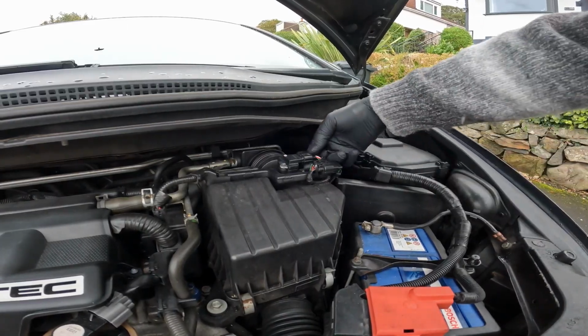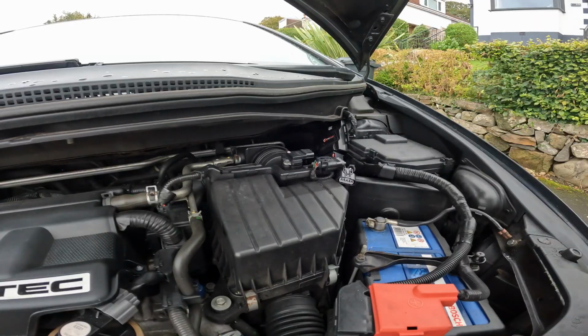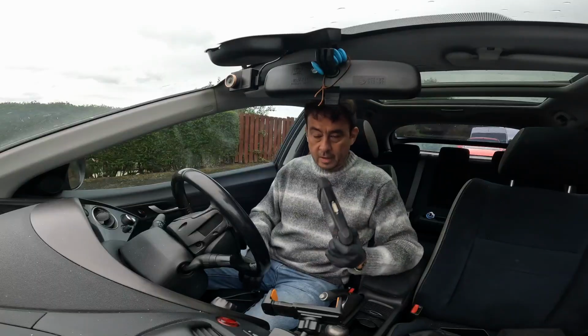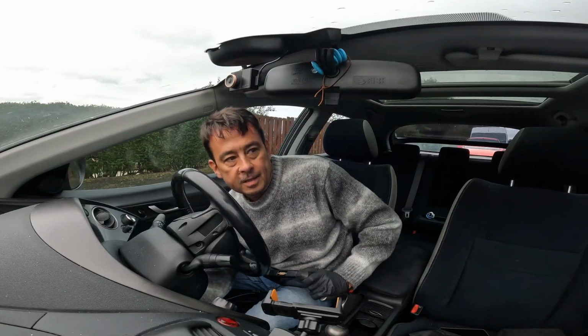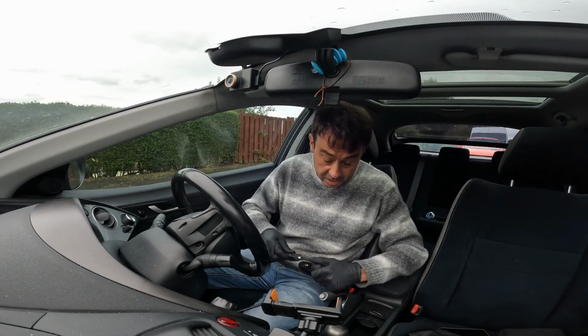Right, I'm going to disconnect this ECU, try and give it a fault, see what happens. Okay, right, I'm going to plug in the iCarsoft and we're going to see now if that plug to the ECU in the engine is going to come up.